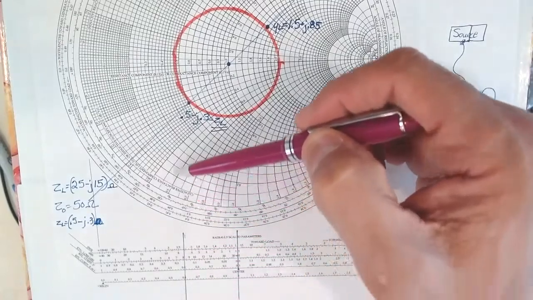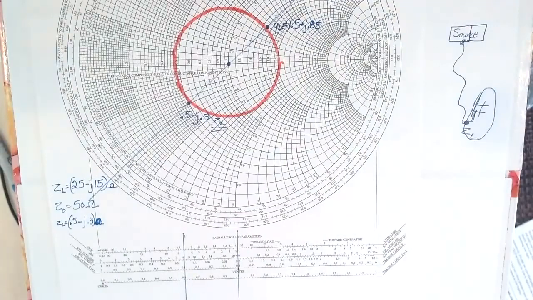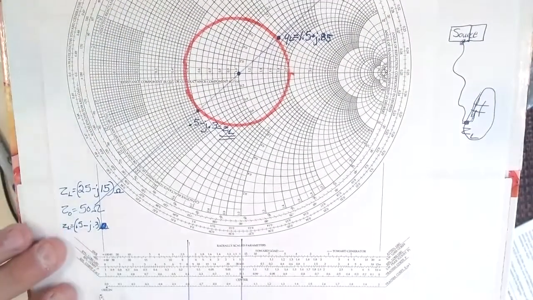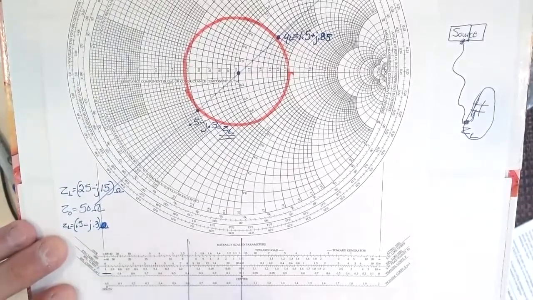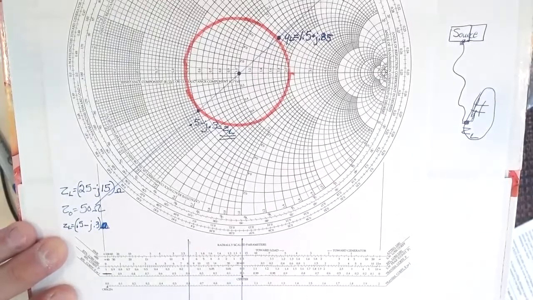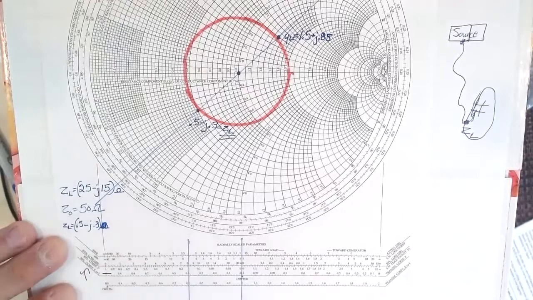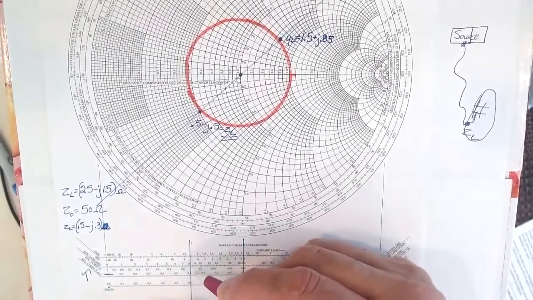Drop a line down from that point all the way down to the scale, and you can see a couple things. This line right here is the reflection coefficient. We can read the reflection coefficient right off that line.